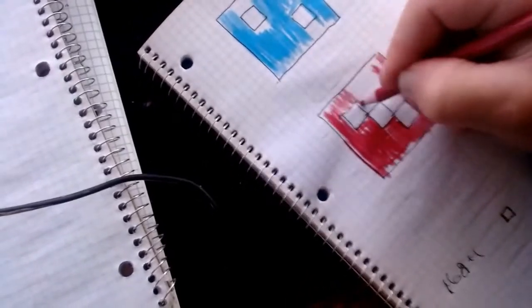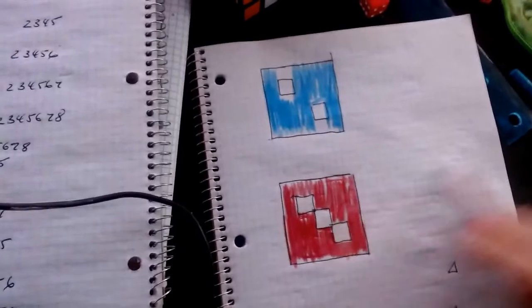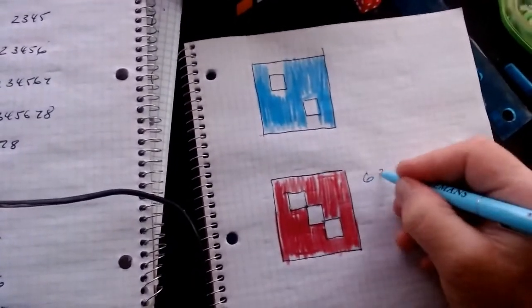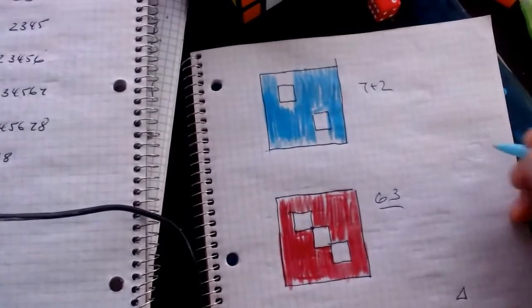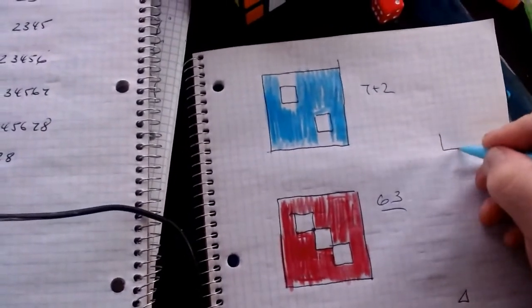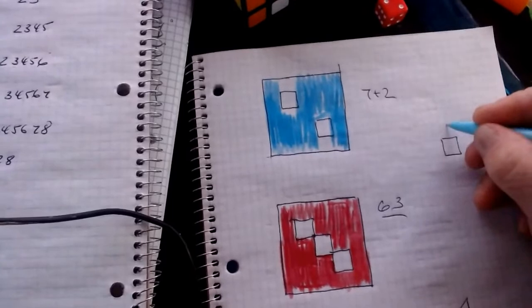So this is the full outcome. I have to go over this and look at this. So inside of this one, it's 6 and 3. Inside of this one, it's 7 and 2. Then you have this one over here.